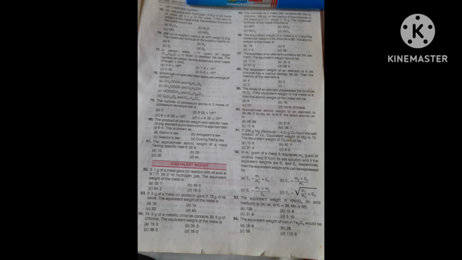First option is 17, second option is 35, third option is 51, fourth option is 68. Okay, you can solve it very easily. Now think and answer. It will take less than 1 minute.